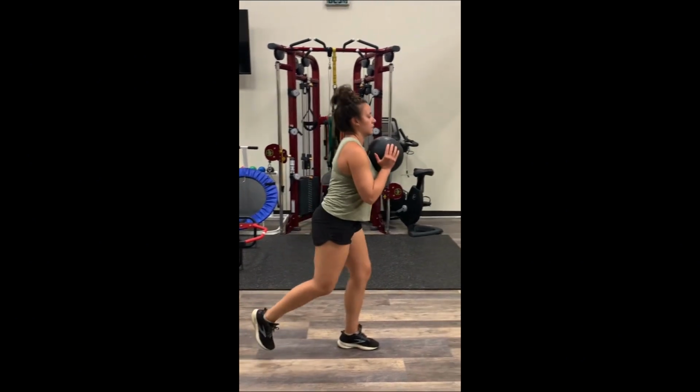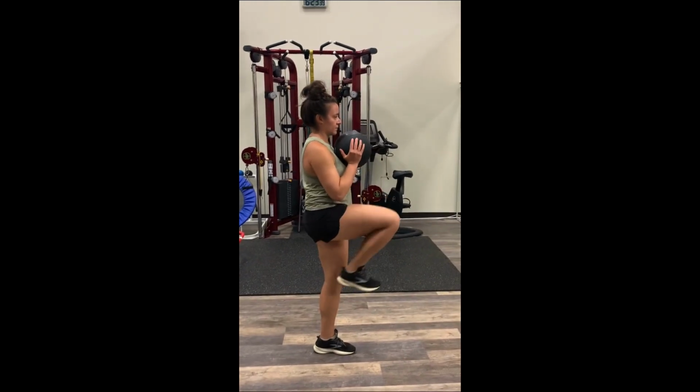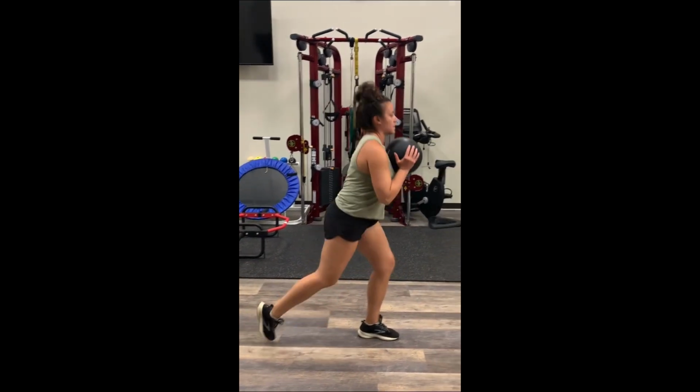Or if I was working on my stability and my control, this is really going to force me to work on that with a little bit more resistance over a sustained long bout of time.